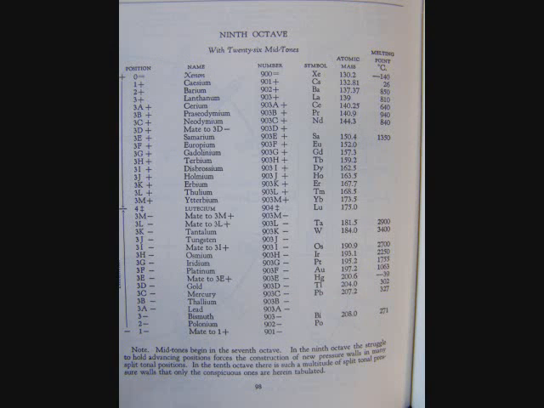This next chart is the 9th octave, and the note at the end of this page says midtones begin in the 7th octave. In the 9th octave, the struggle to hold advancing position forces the construction of new pressure walls in many split tonal positions. In the 10th octave, there is such a multiple of split tonal pressure walls that only the conspicuous ones are herein tabulated.